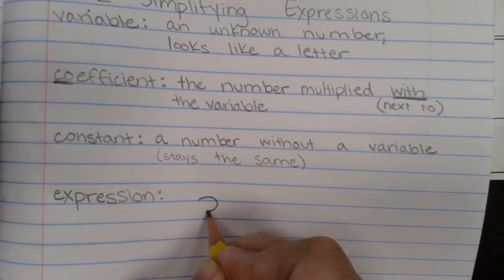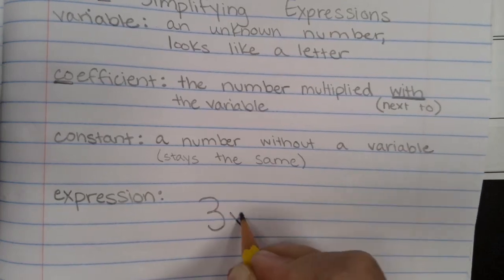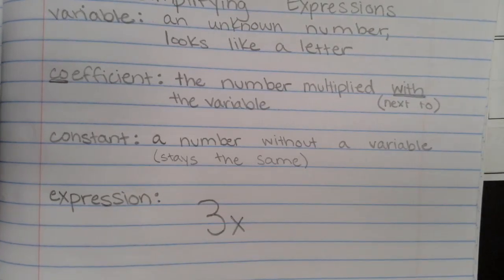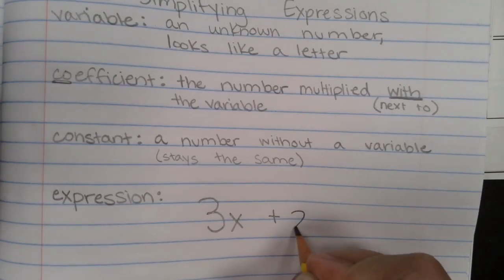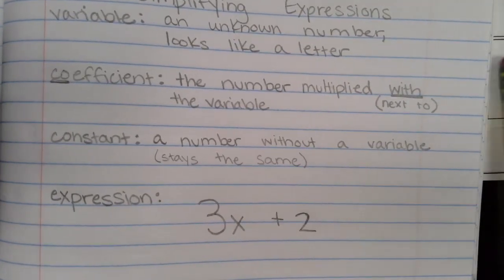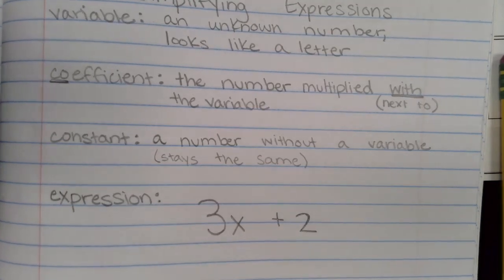Let's write 3x. I'm going to do it kind of big here. Well, that's a lot of x. Plus 2. That's a lot. And we're going to identify the different parts of this expression.